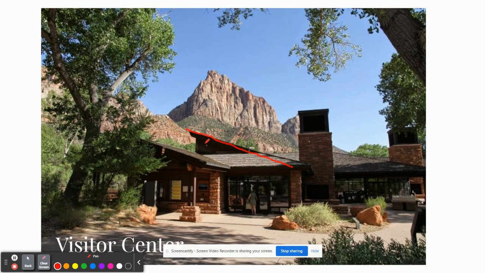If we look around the exterior of the landscape, we can see that there's almost an exact angle in the slope of this cliff face behind it. So they got inspiration from the cliff behind it for the angle of the roof itself.